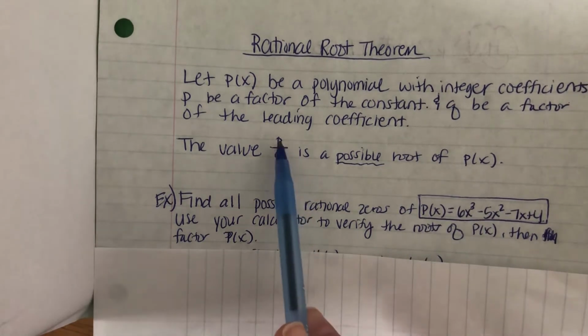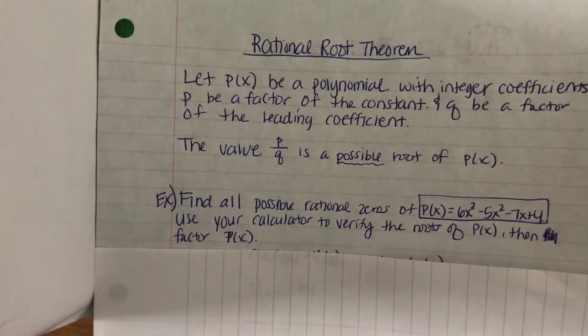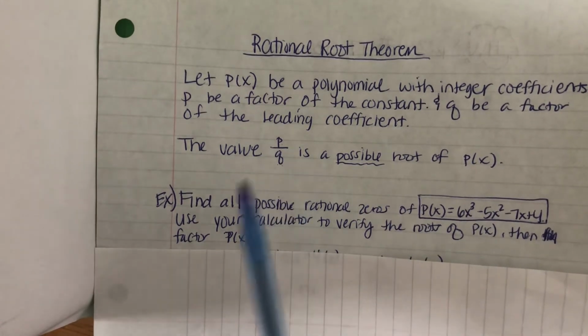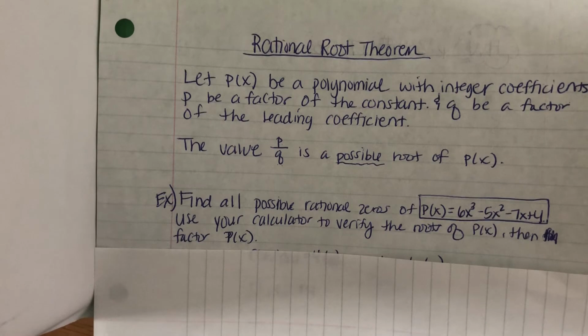So if we take those p and q values, and divide them in the manner shown here, that will give us a possible root of p of x. I say possible because we're going to have to further rule them out after that.